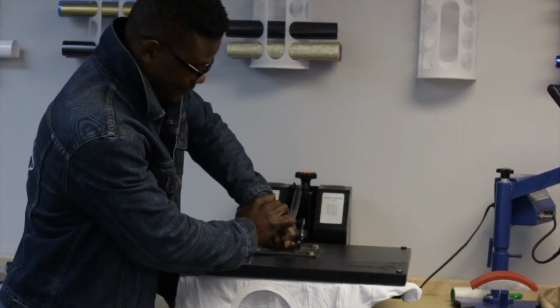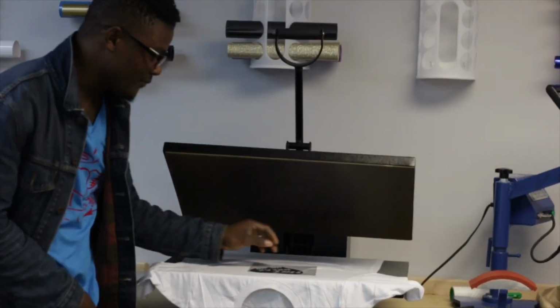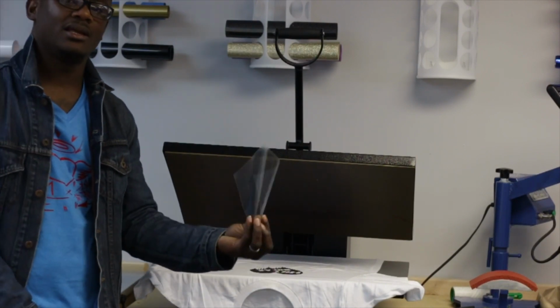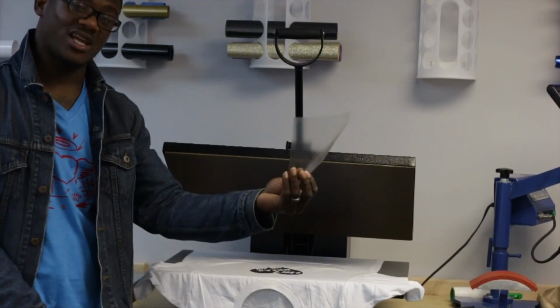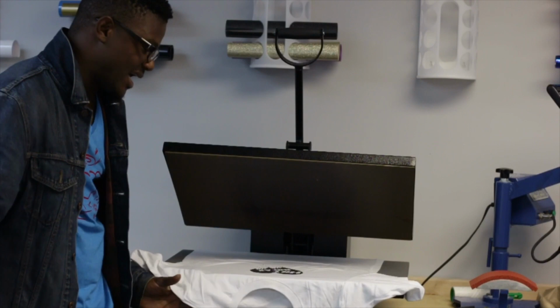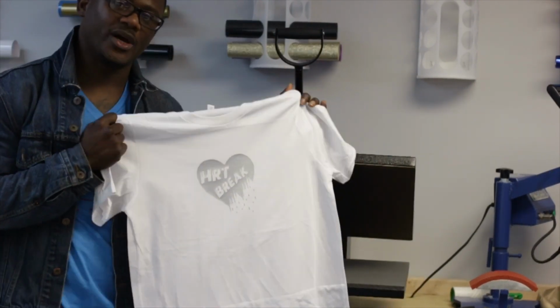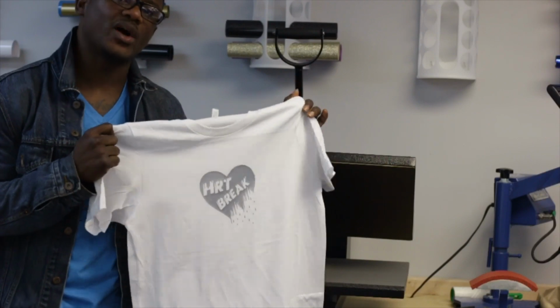There it is. Bam. And then at this point, you're just peeling the backing off of your heat transfer vinyl. Put that in the trash, and you've got yourself a brand new t-shirt that you can go ahead and make money out of.